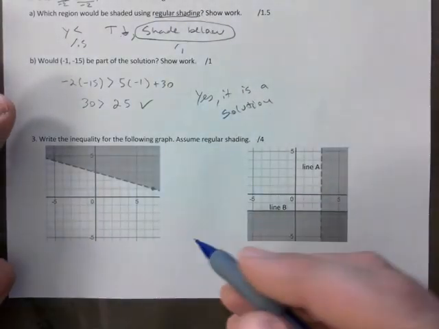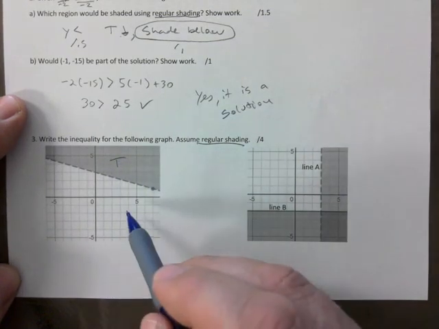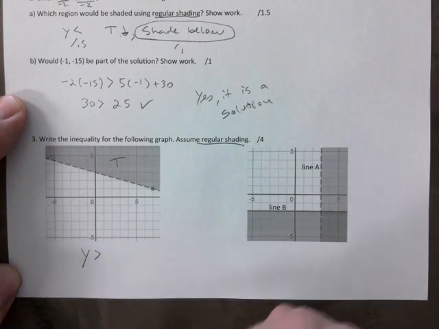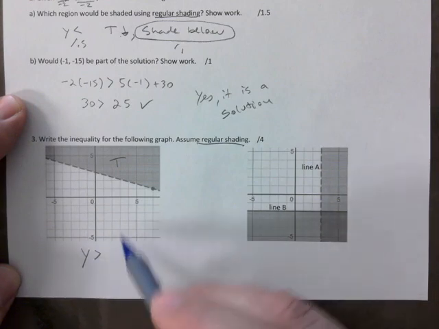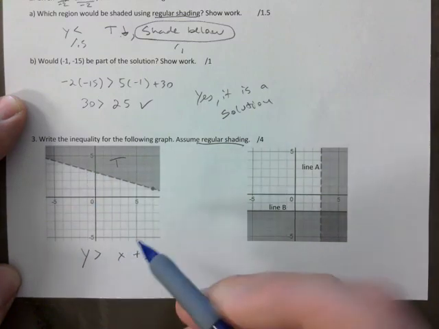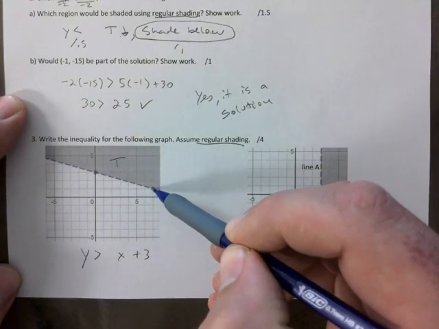And then writing inequalities again. Assume regular shading. So this is true here. So we can already start with this. True is greater than because it's dashed, right? And then my y-intercept is positive 3. And my slope in this case, did anybody figure out? I try to give you points if I can.